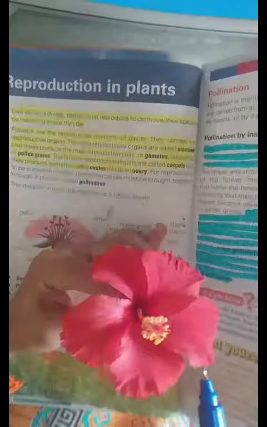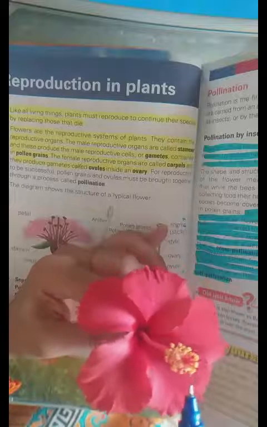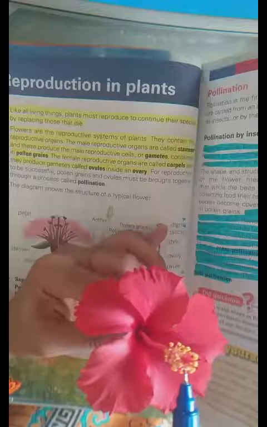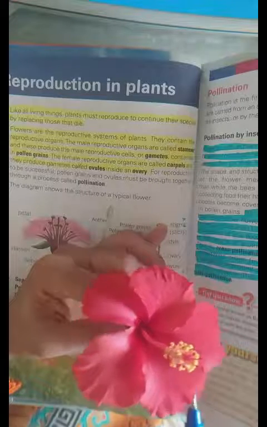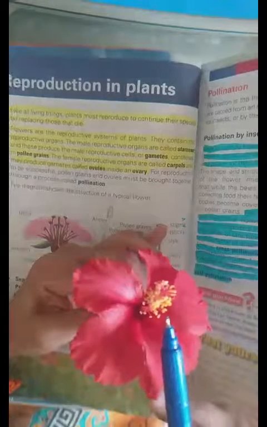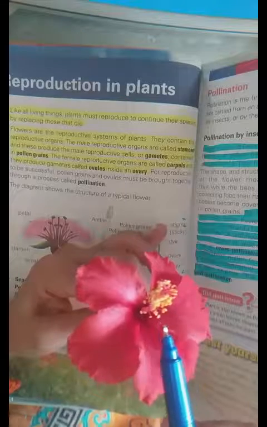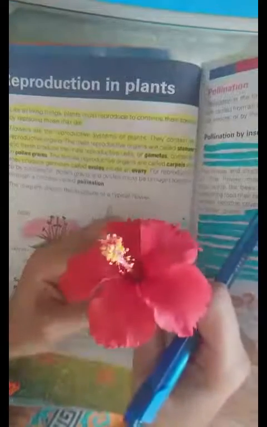The male reproductive part of the plant, these yellow parts, are called stamens, and this red part is called the carpel. What is the name of this red part? This is a female reproductive part of the plant, and its name is carpel. And this is a male reproductive part of the plant, and its name is stamen. So this is a flower. It contains both male and female reproductive parts of the plant.